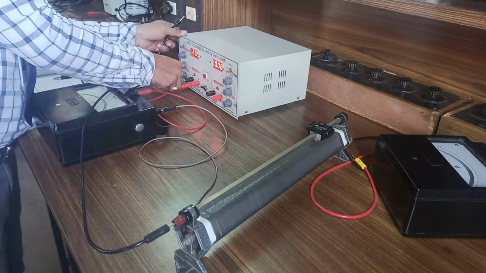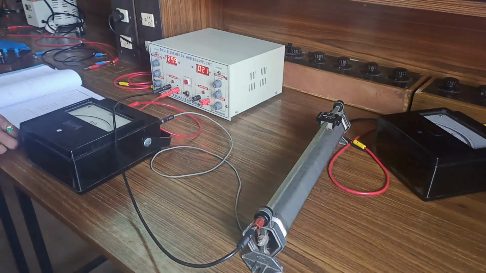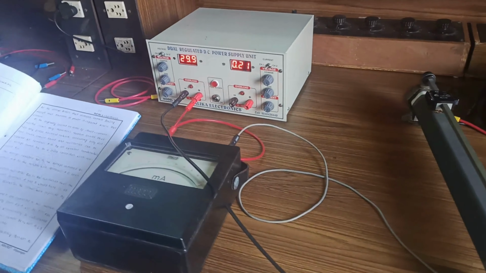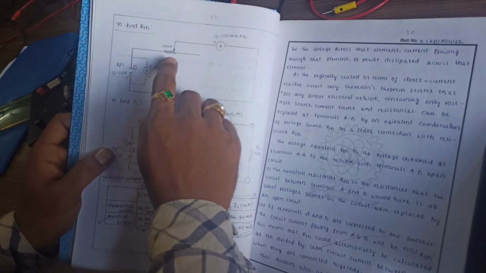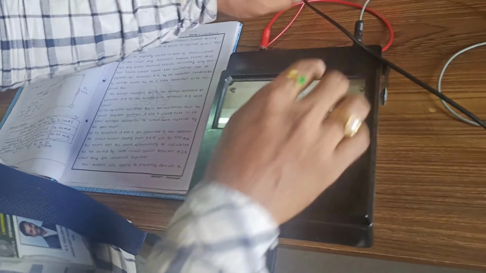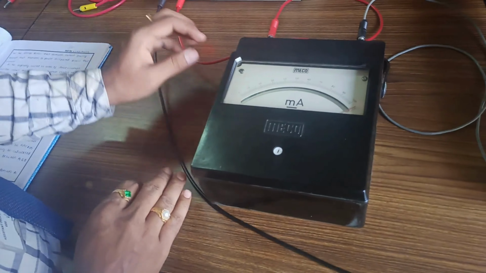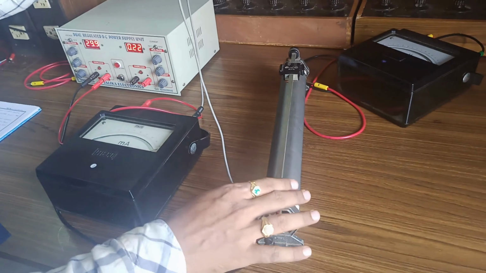So very simple how to construct R Thevenin. You can see the circuit diagram for how to construct it. First you require an RPS and you require a rheostat, and directly you inject here. See this diagram: from the positive terminal it goes to the ammeter, and the output of the ammeter goes to the rheostat.